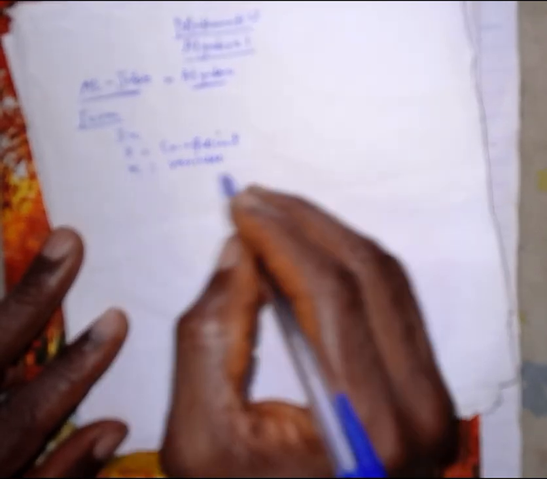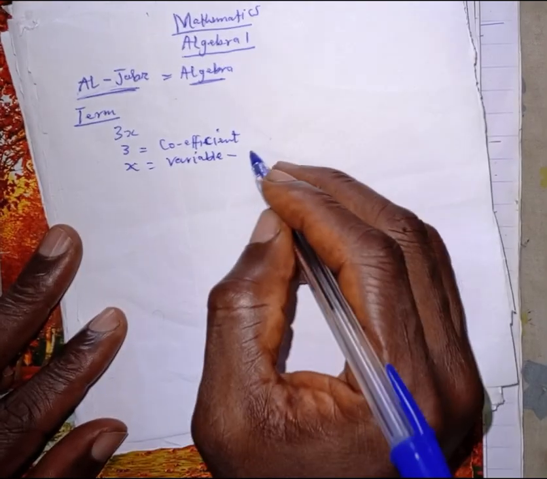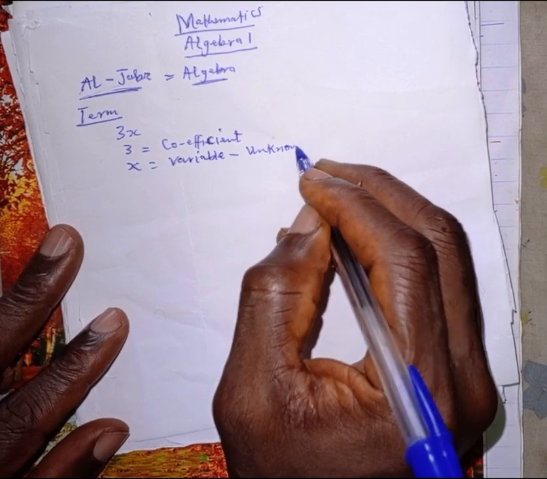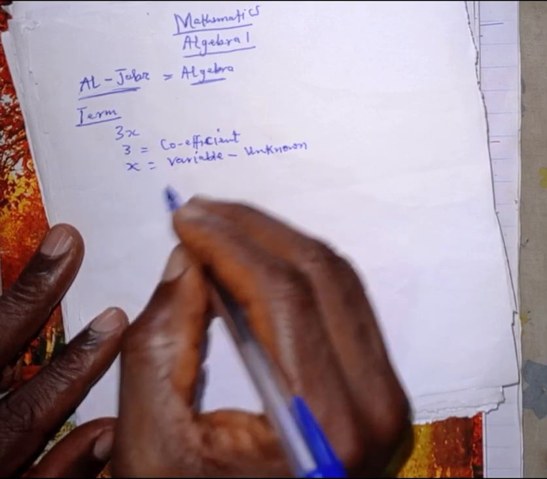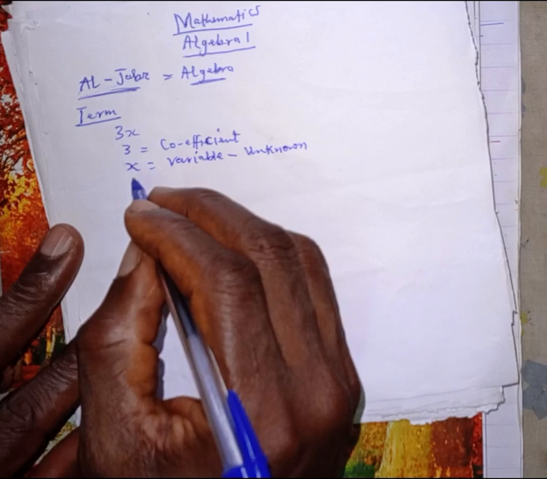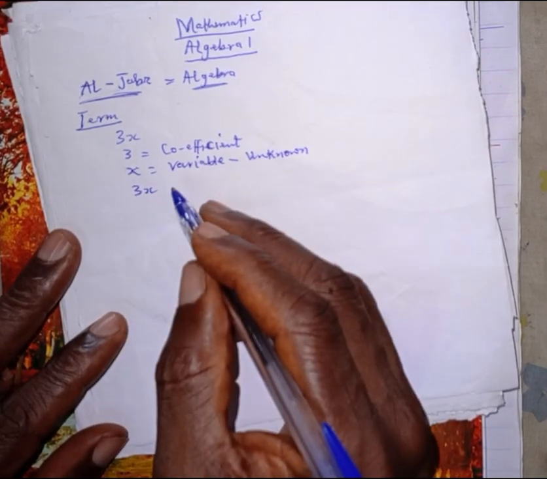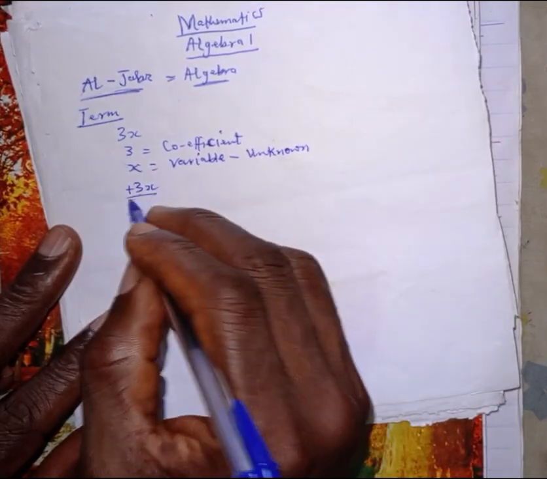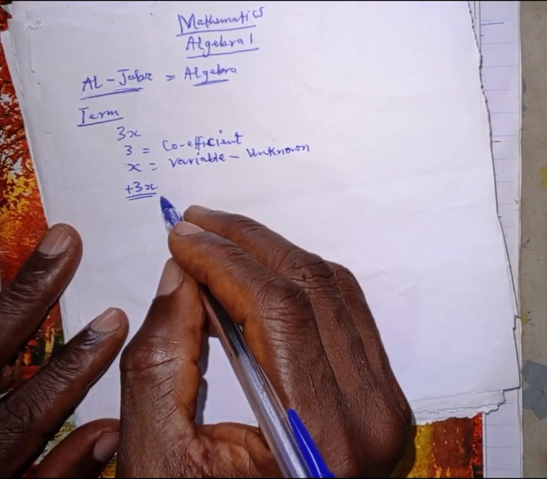The variable is also called unknown. So with these two, we now have an algebraic term, 3x. This is a positive algebraic term. If we write plus here, it's still fine. It's a positive algebraic term.